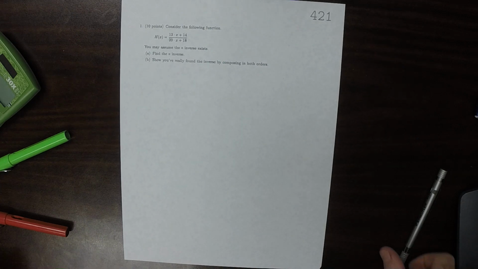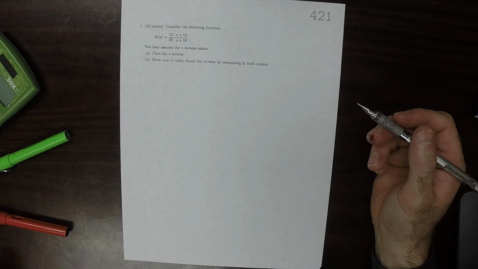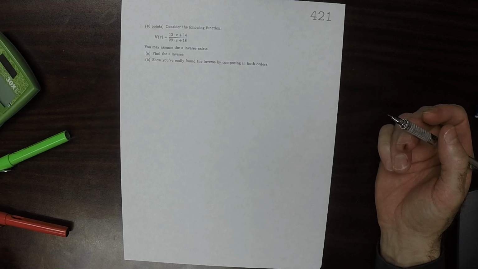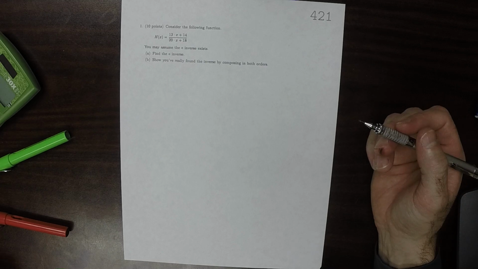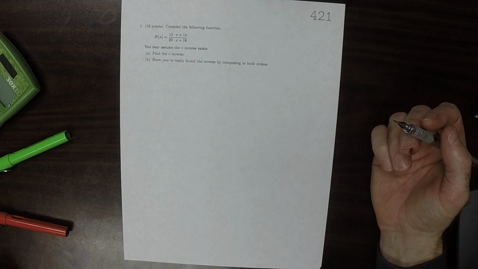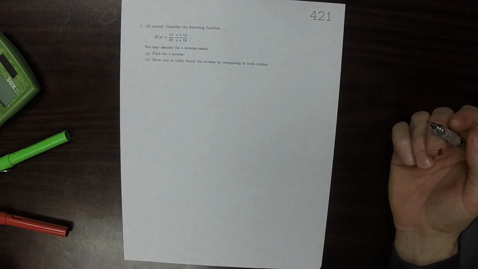This is the solution to WEX 421. Okay, so we're given a function. We are told that we can assume that the compositional inverse exists, so we don't need to worry about its existence, but we need to find it.